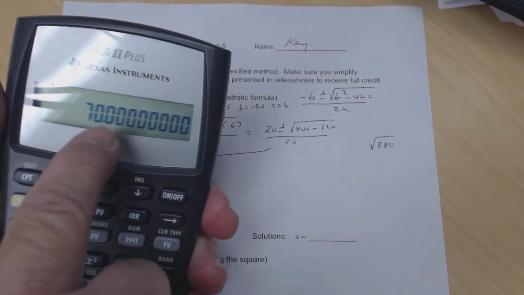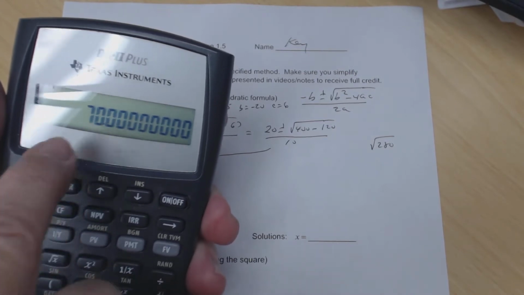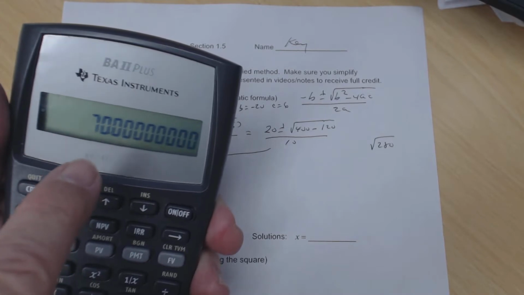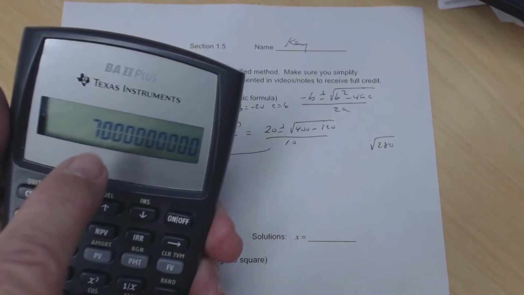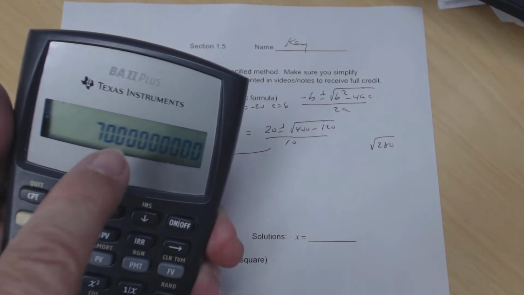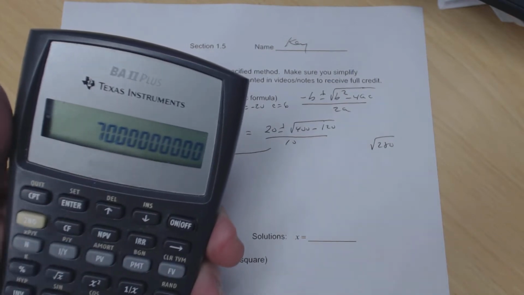Now this 70, so think about 70 for a moment. Is there a perfect square other than one that goes into 70? So 4 will not go into 70. 9 will not go into 70. 16, and so on, 25. Okay, so there's no other perfect square to go into 70 besides 1.